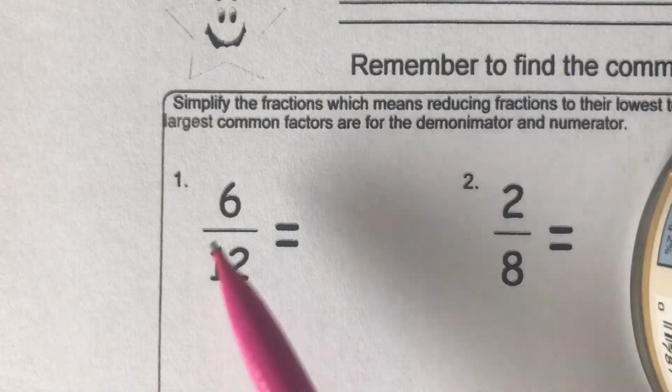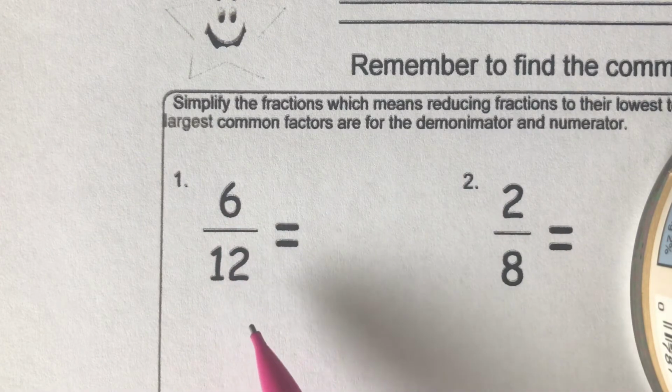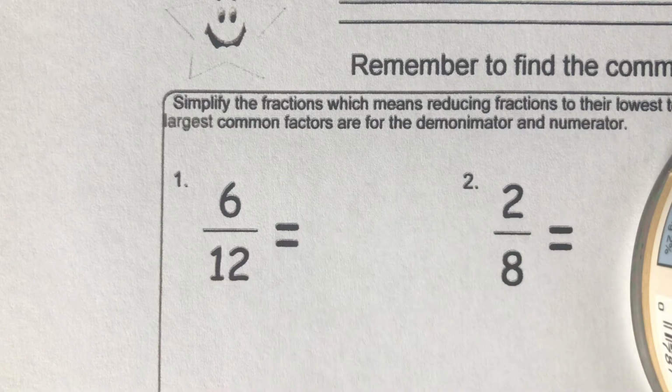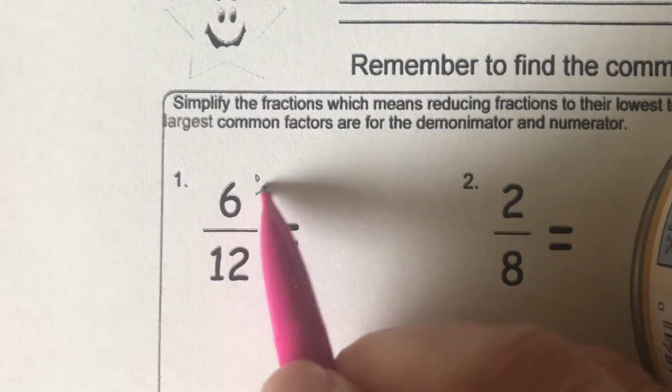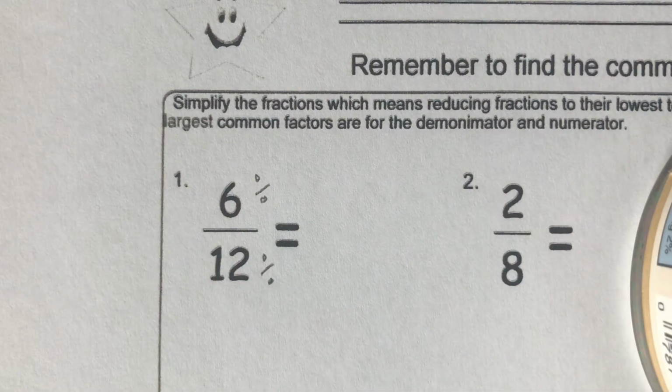So looking between 6 and 12, we want to find a common factor, hopefully the greatest common factor, and divide that out. So we're almost going in the other direction. So we're going to be dividing each of these by that same factor. So we're going backwards here.